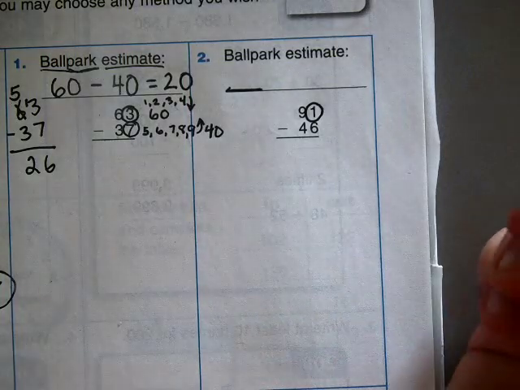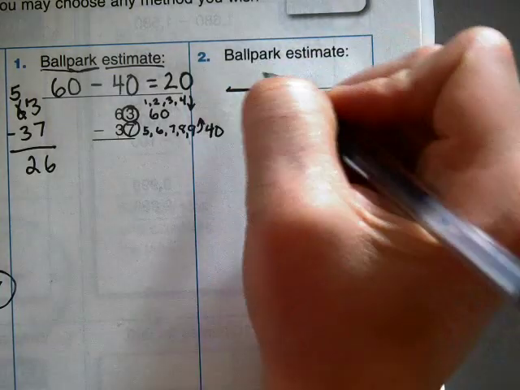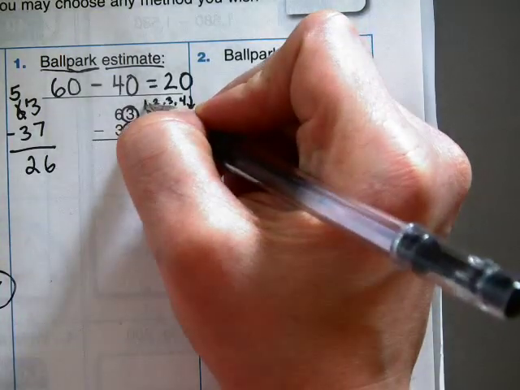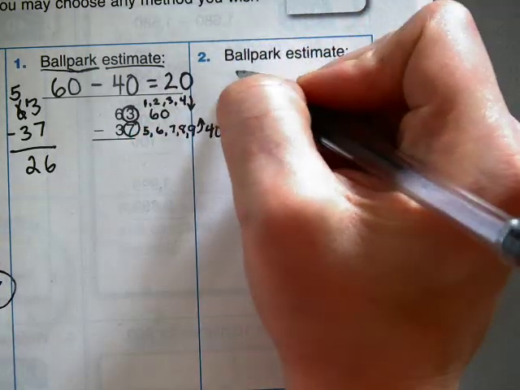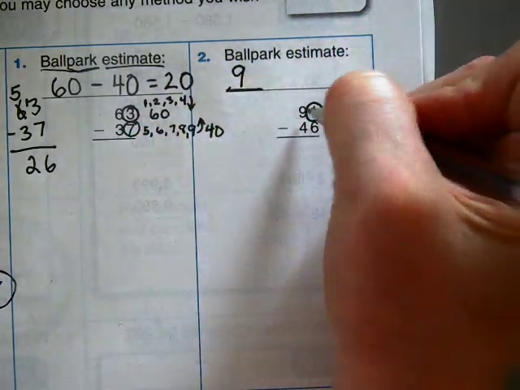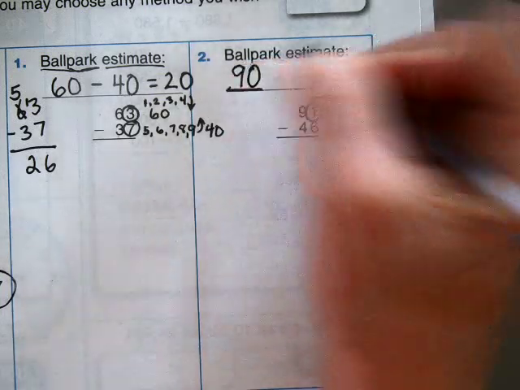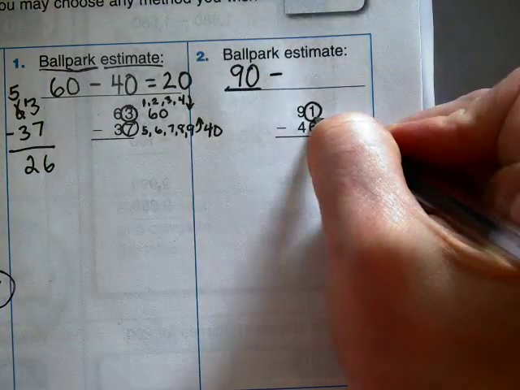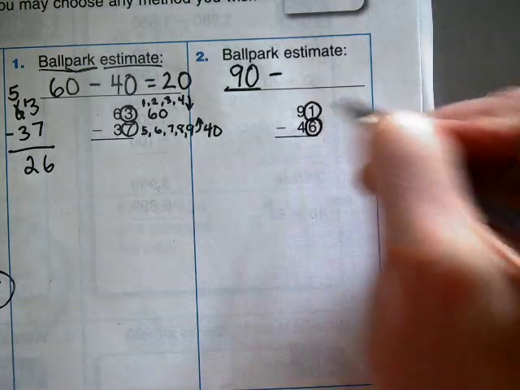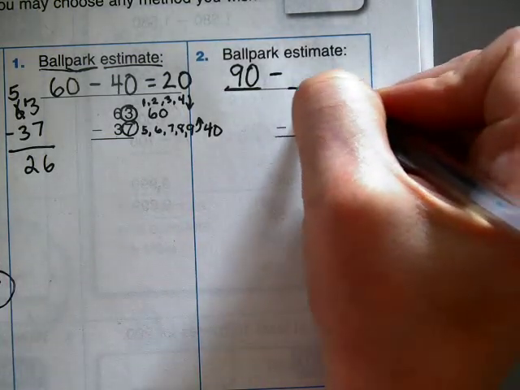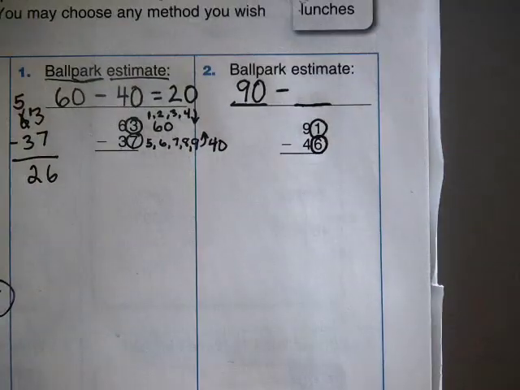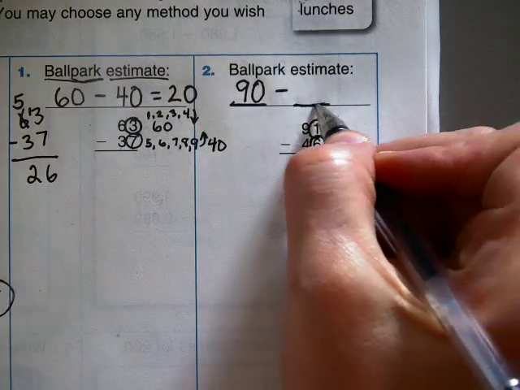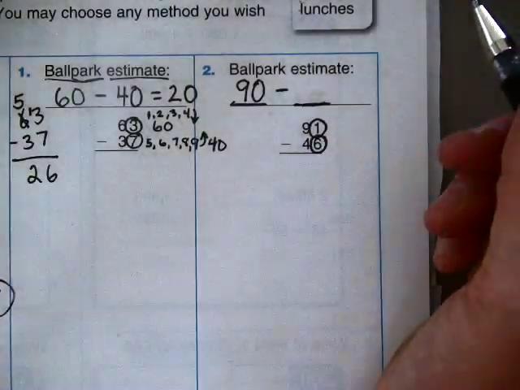Okay, now hopefully everyone's had a chance to try it. We are going to go down, because as you see here, it was a 1. So that 91 is going to become a 90. Alright, and then we're subtracting. Now I want you to check this one. This 46, do you think you're going to go up or going to go down? Don't actually answer, just write down what you think it will be.